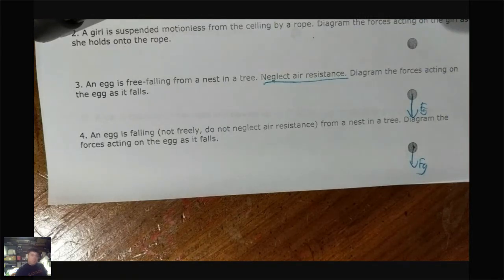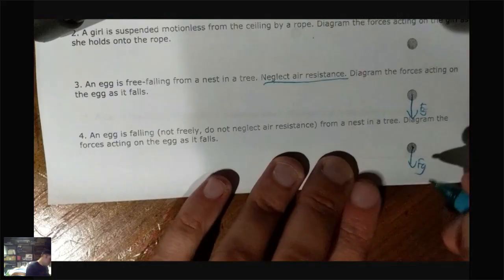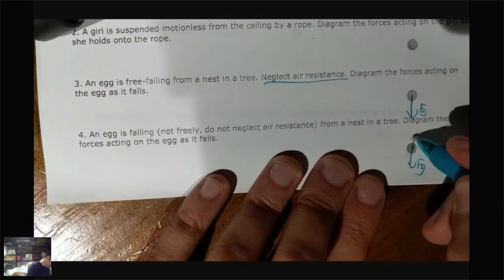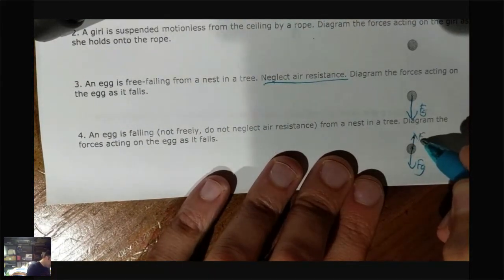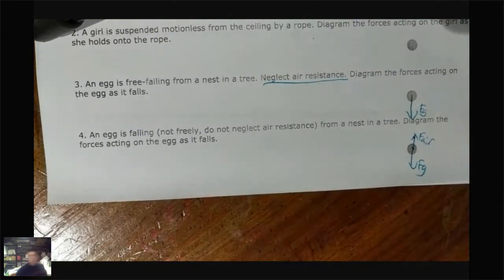Okay, so air resistance, which way should that point? Up, yes. Okay, so I don't have a good symbol for air resistance, so I'm just going to call it F air. Depending on the question, that might be an F_f as a friction. That might just be F_a, but F air is also what I'm going to use for it.